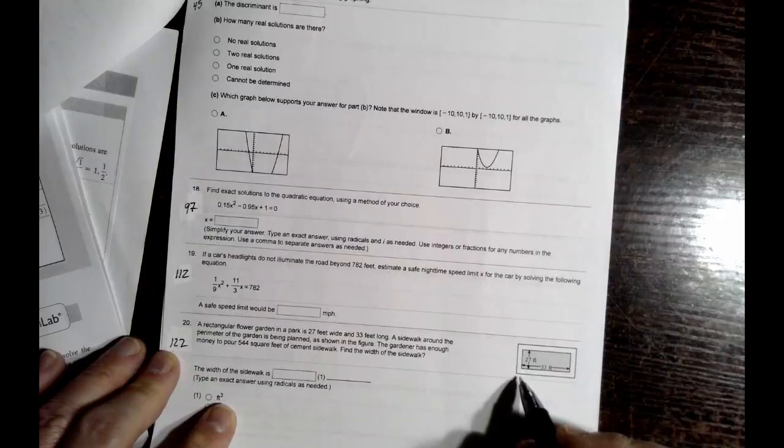If you got 27 here and your width is x, this is 27 plus 2x. And if this is 33, this outer edge is 33 plus 2x. So take the outer rectangle, this guy times that, minus the inner rectangle, 27 times 33. And that has to equal the amount of concrete you have, which is 544. And you can find the quadratic formula that way.